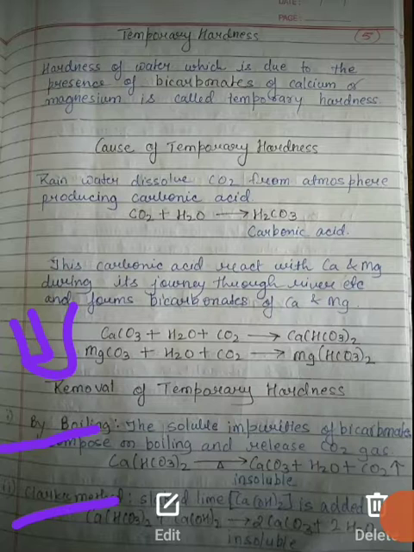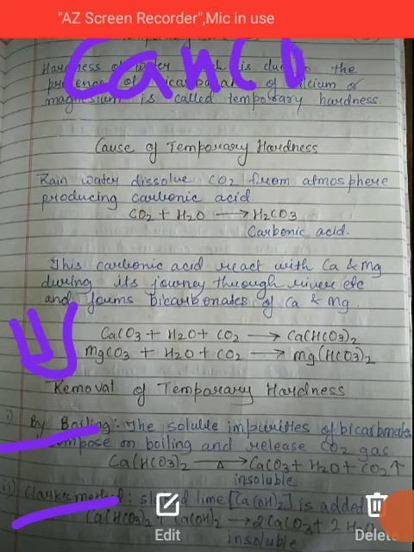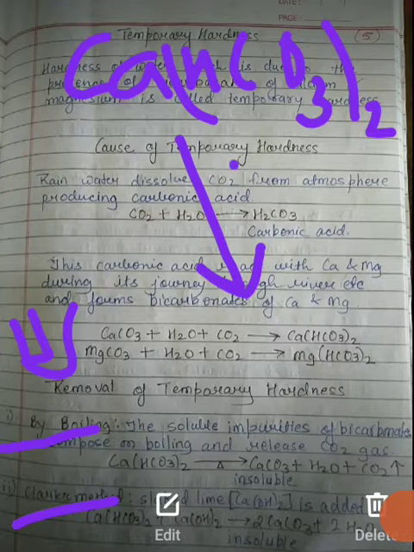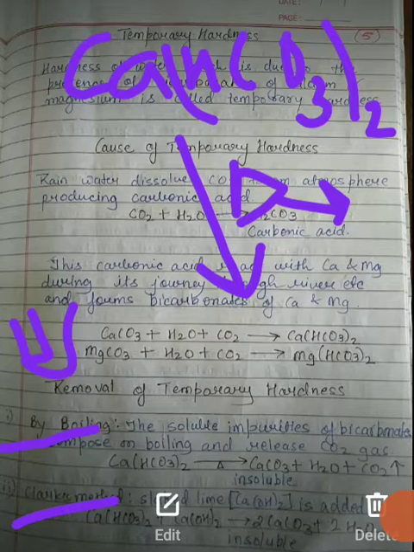What we do during boiling: we simply take the calcium bicarbonate, that is Ca(HCO3)2, and we simply boil it, that is heat it. This is the symbol of boiling or heat. Because of the boiling, the temporary hardness is removed.